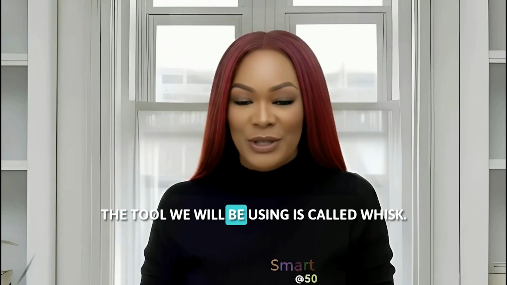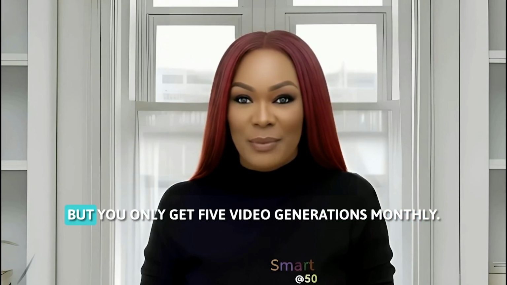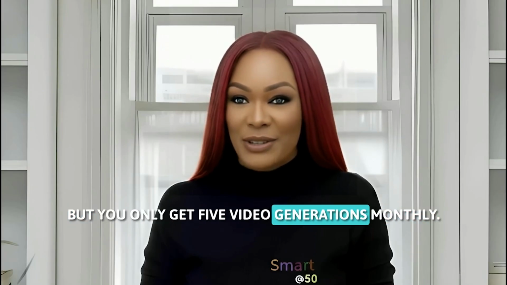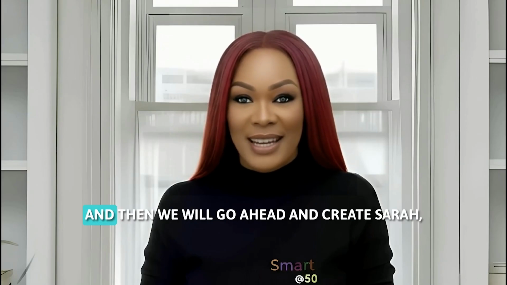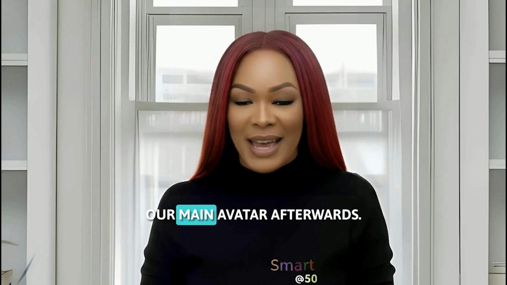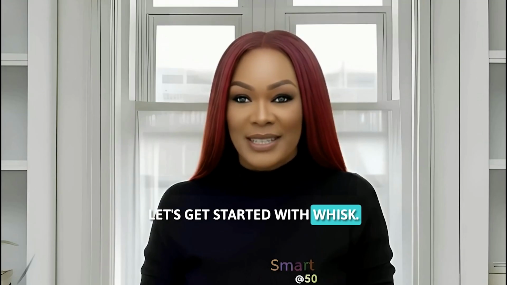The tool we will be using is called Whisk. Whisk gives you unlimited image generations monthly, but you only get 5 video generations monthly. I will explain the Whisk interface, and then we will go ahead and create Sarah, our main avatar, afterwards. Let's get started with Whisk.